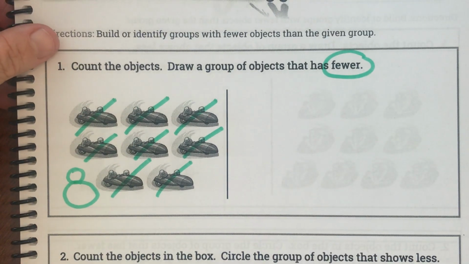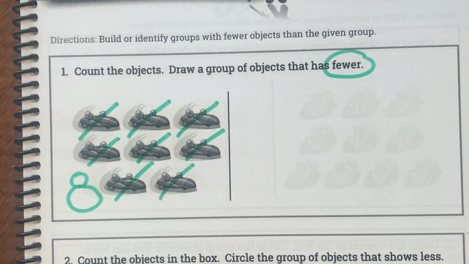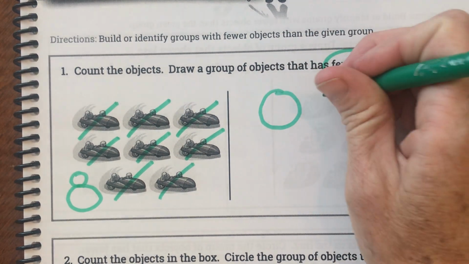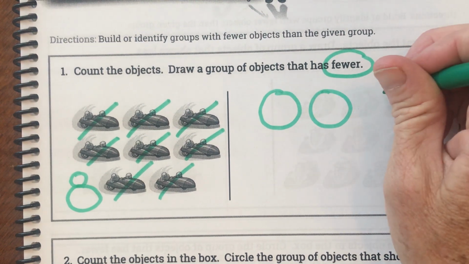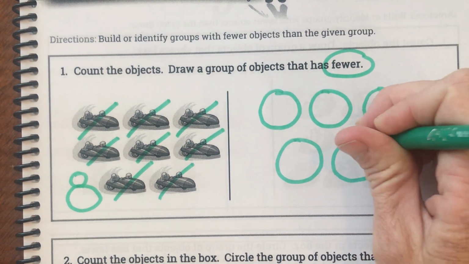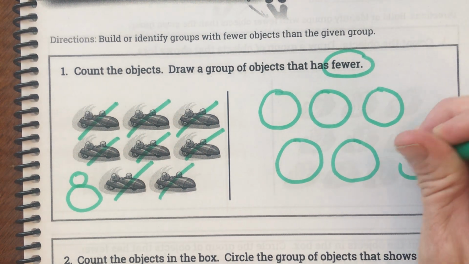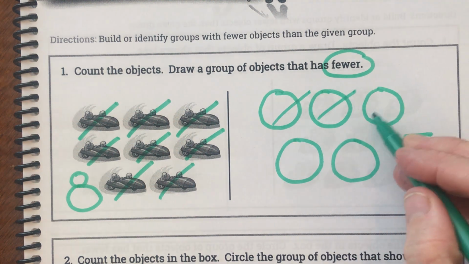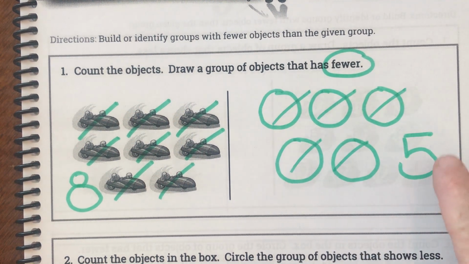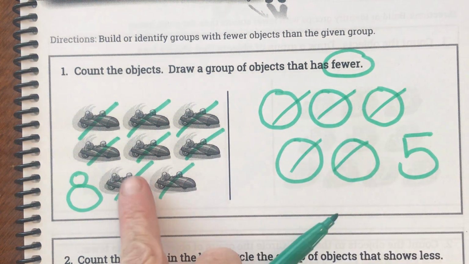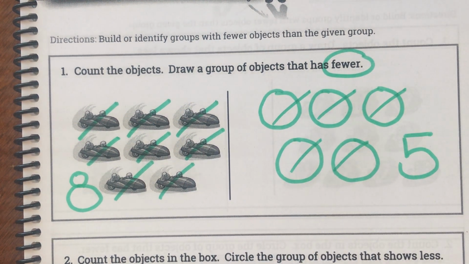How about, boys and girls, let's choose 5. And what should we draw? I think we should draw circles. So let's, ready? 1, 2, 3, 4, 5. And we could count them just to double check. 1, 2, 3, 4, 5. This group has 5, and 5 is fewer than 8.